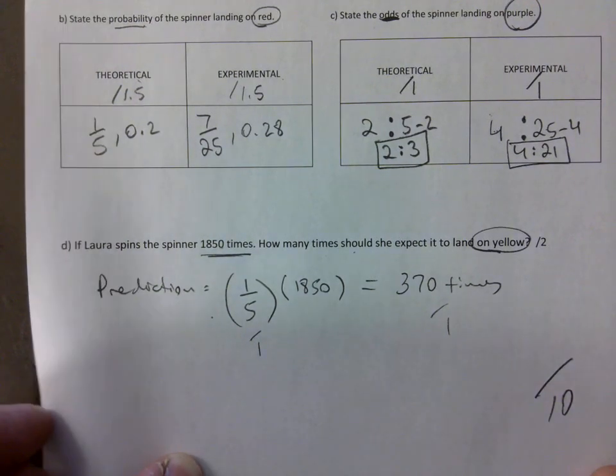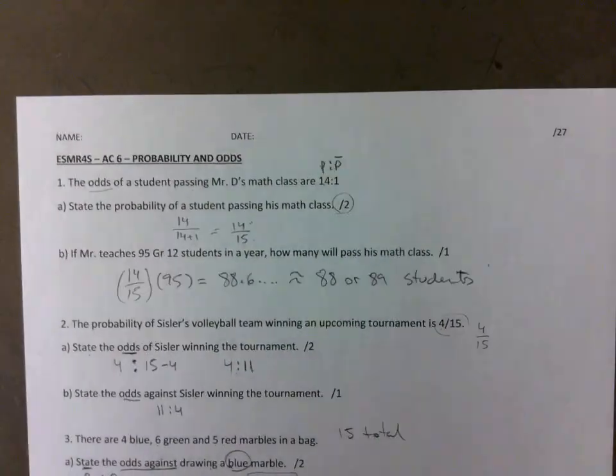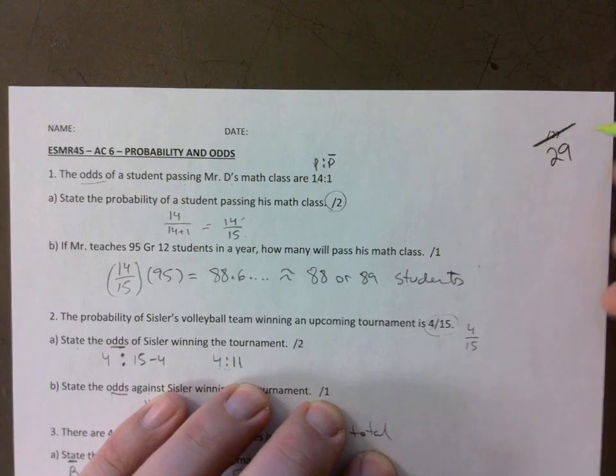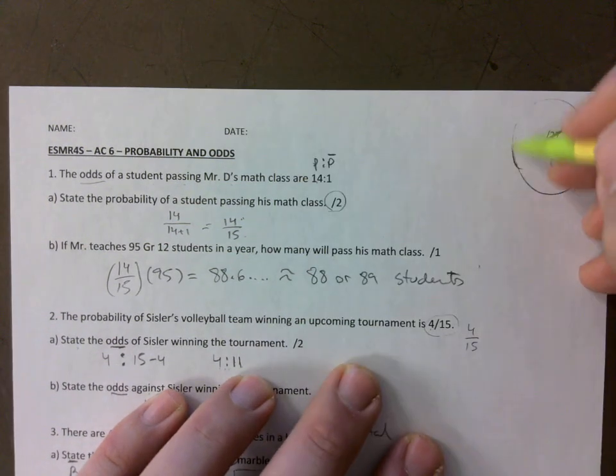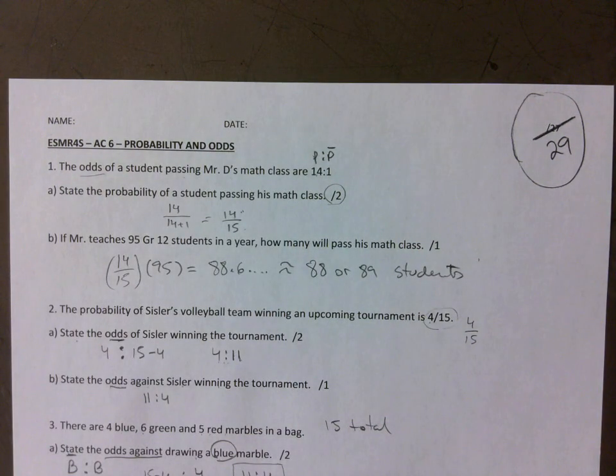So at the very top, wherever it says there, just cross it out. It says 27, so just cross that out and just make this out of 29. Maybe put today's date on there, because then you can go back. I post some of the AC corrections.